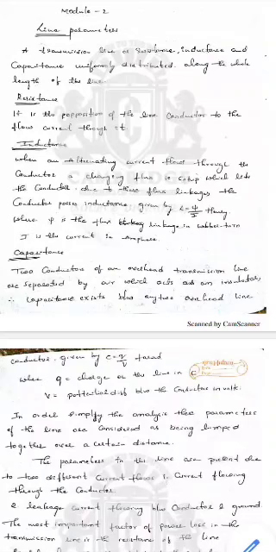Hence, in the analysis of transmission lines, we consider these parameters as lumped for a particular distance. That means, consider a transmission line of 100 kilometer length. That transmission line can be divided into a number of short distances, and we go on analyzing only the transmission line of that part.